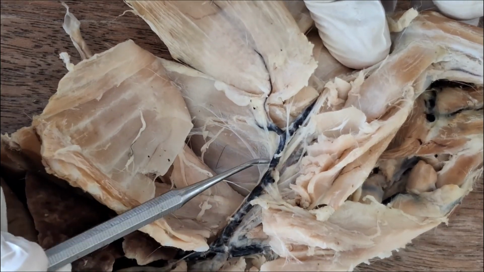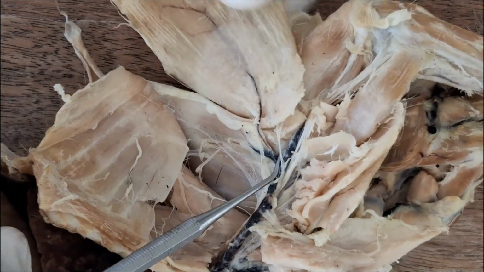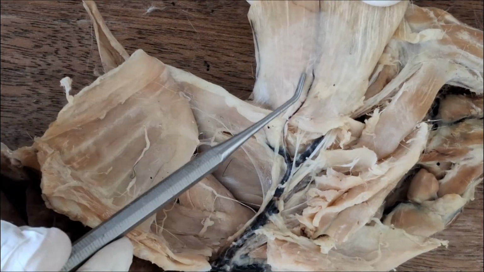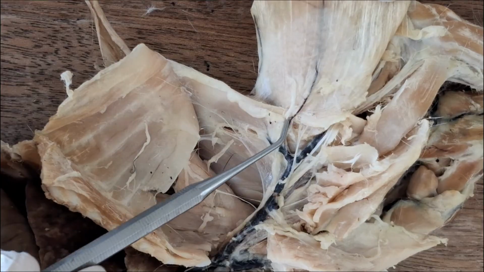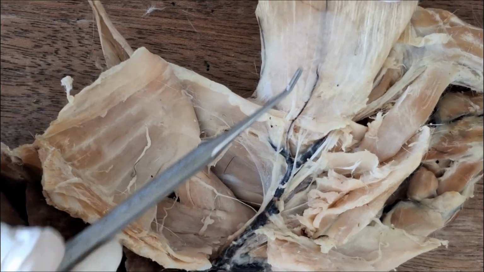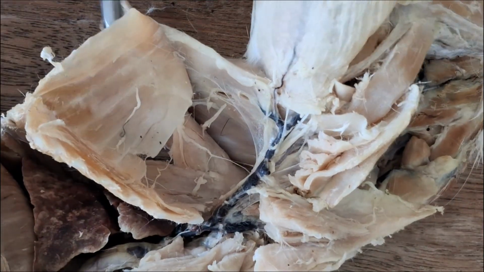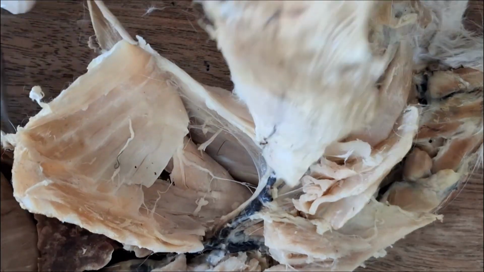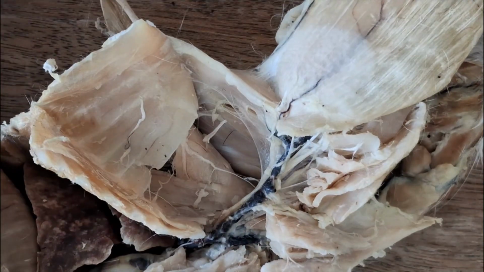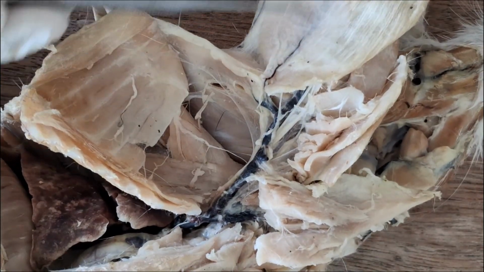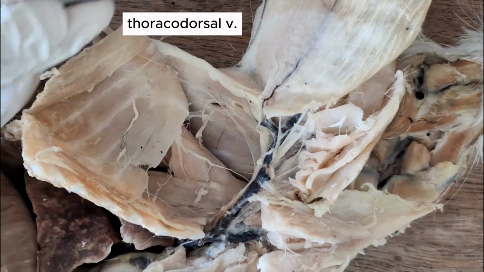And it drains into the axillary. There's a tributary going into the subscapular vein, and this tributary drains blood from the latissimus dorsi. So this is the thoracodorsal vein.